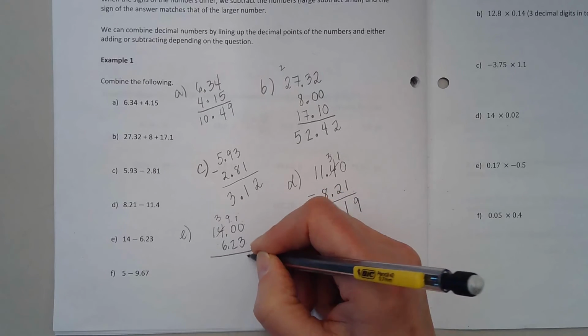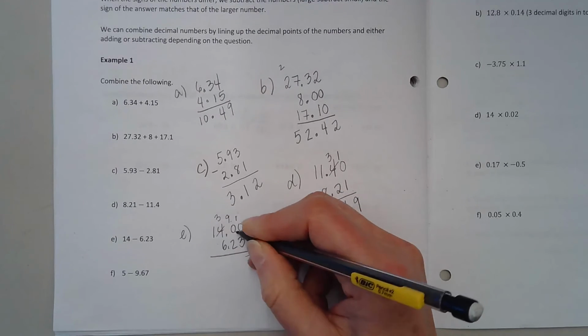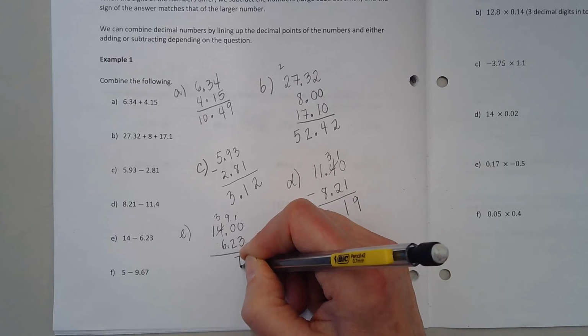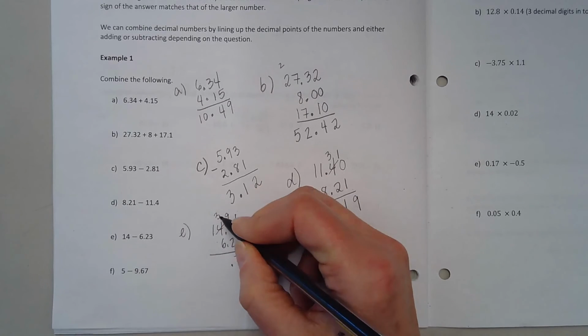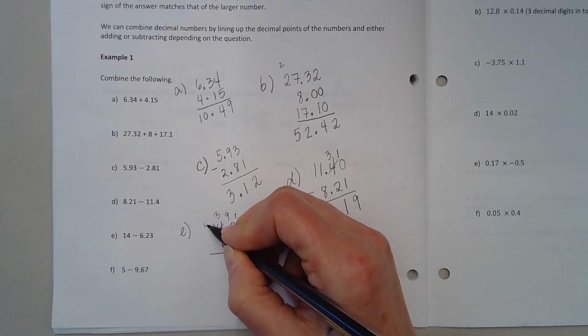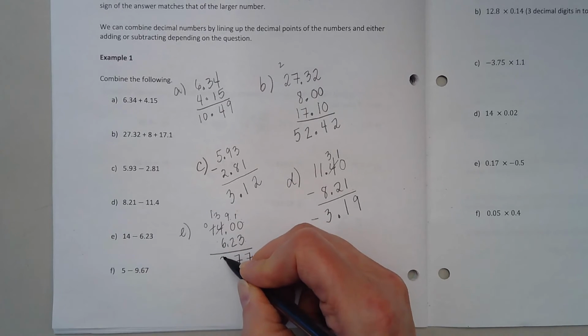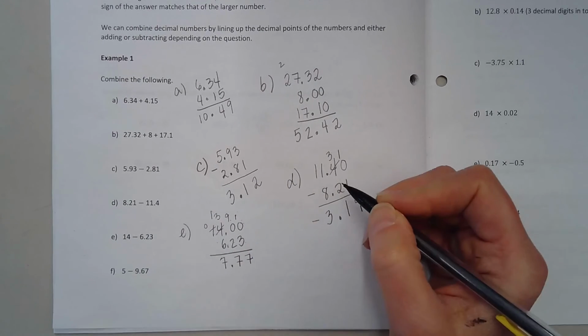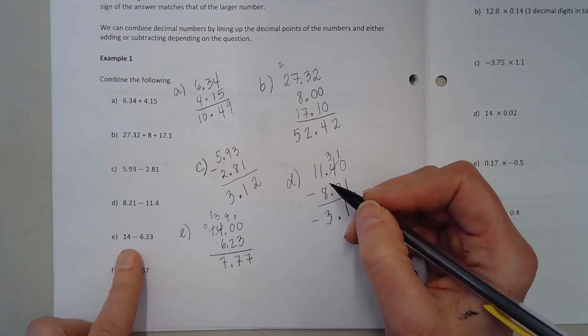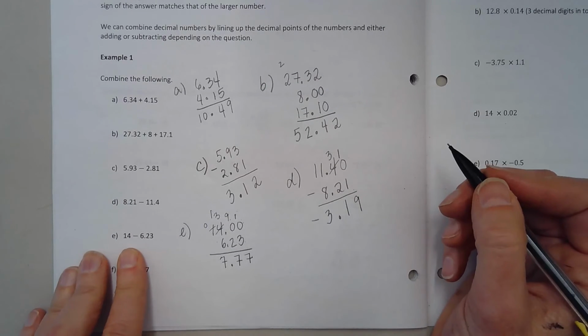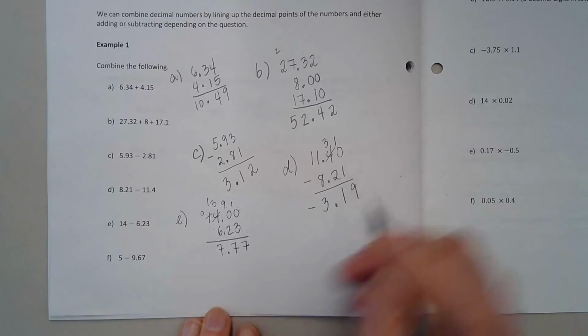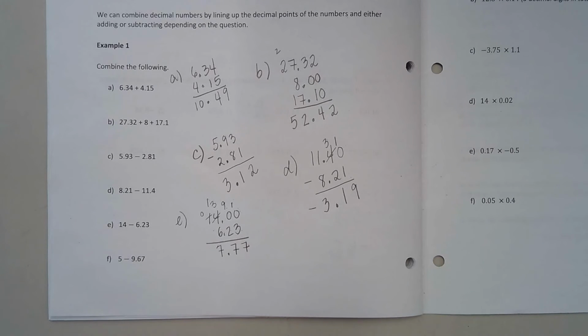10 take away 3 is 7. 9 take away 2 is 7. Oh, I can't do that, so I have to borrow this last one, and I'm going to have a 7. 7.77. Is it positive or negative, Unesa? I think it's positive too, because 14's bigger, right? Mm-hmm.